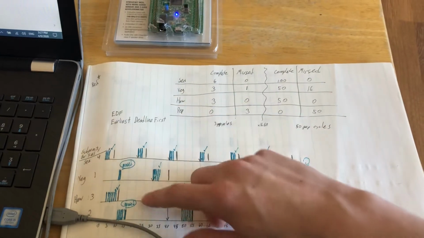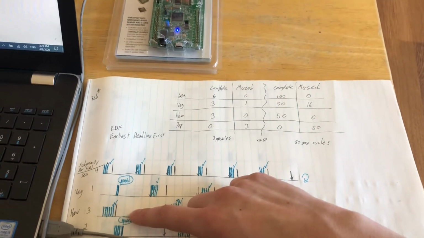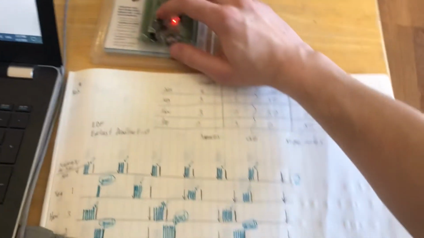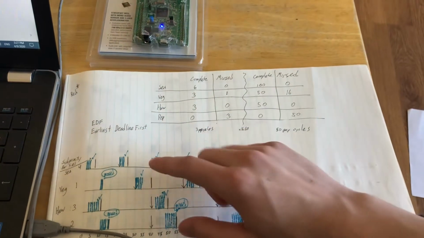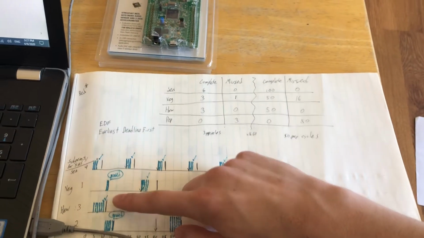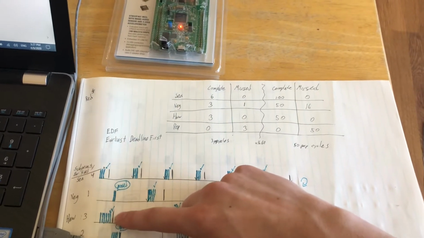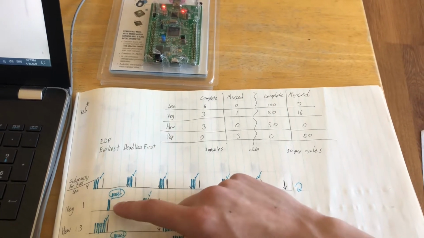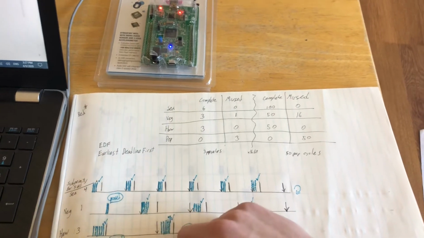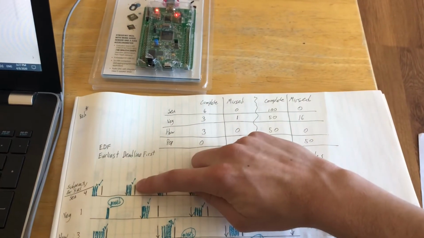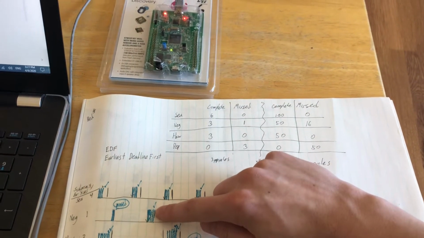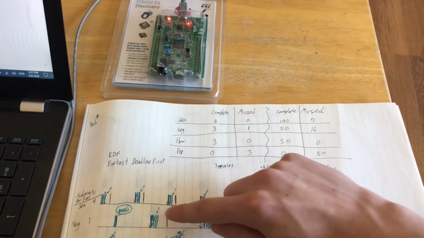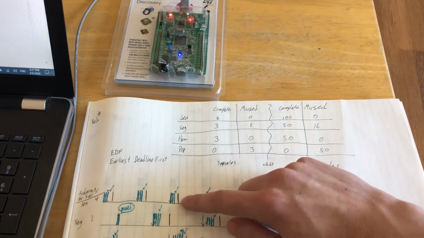2, 3. Whoop. No bug there. 1, 2, 3. 1, 2, 4, 5, 6. 1, 2. Oh right, it tried to do that one and it missed it. Now it's back up to this blue. And then it's going to go to the green. 2, 3, 4. And then it's going to go back up to blue here.